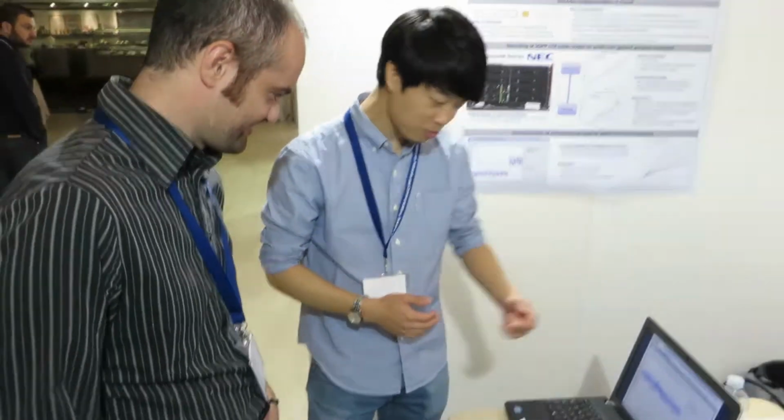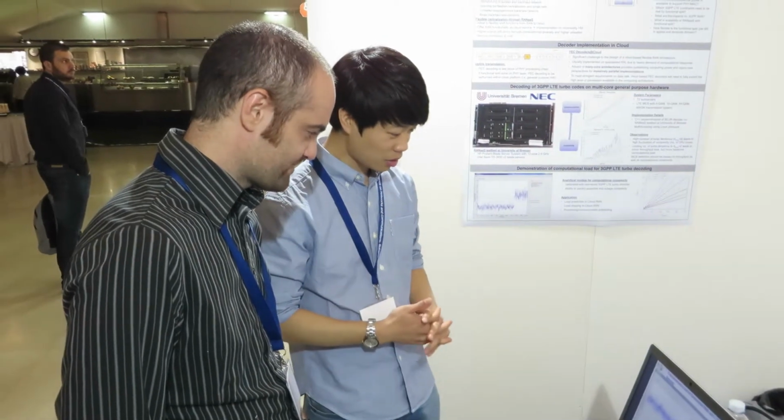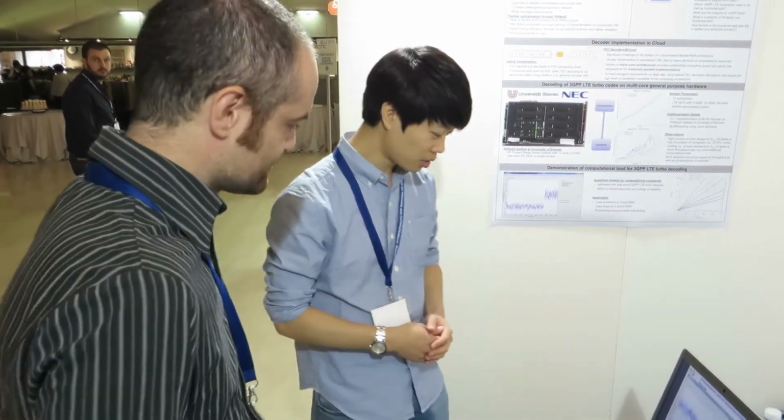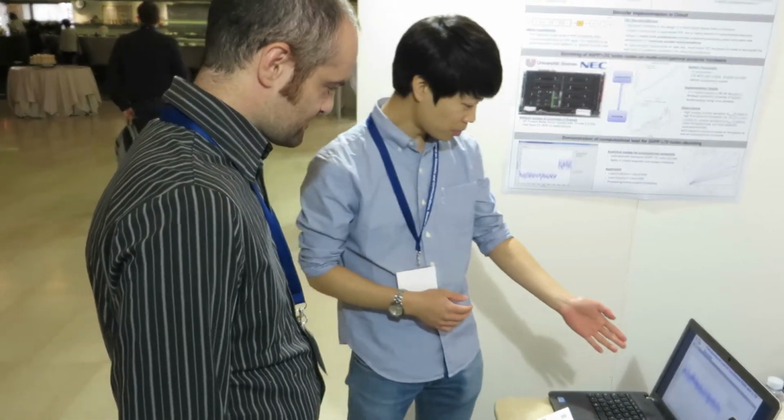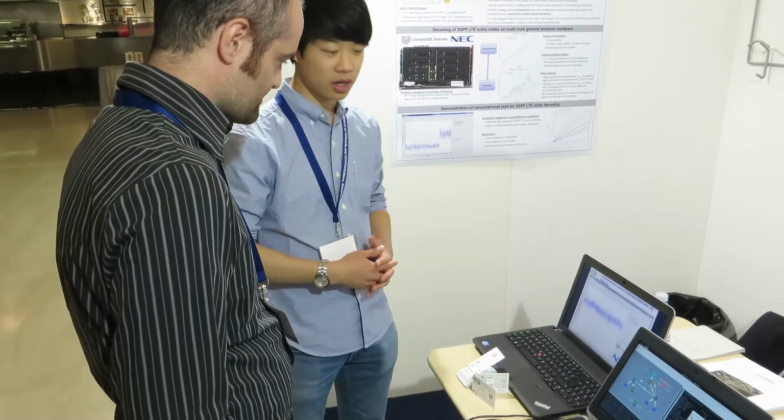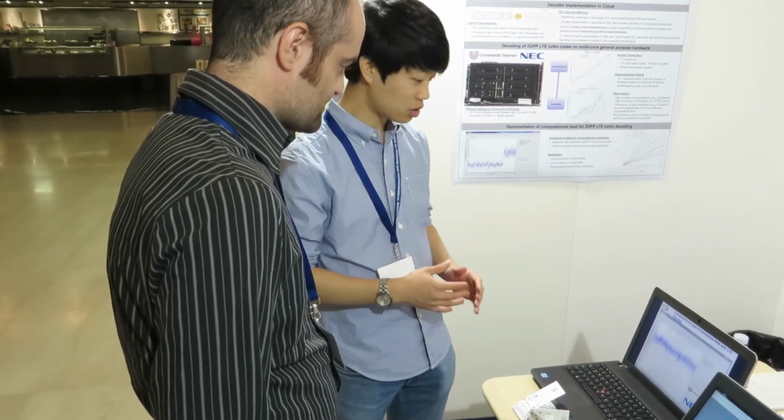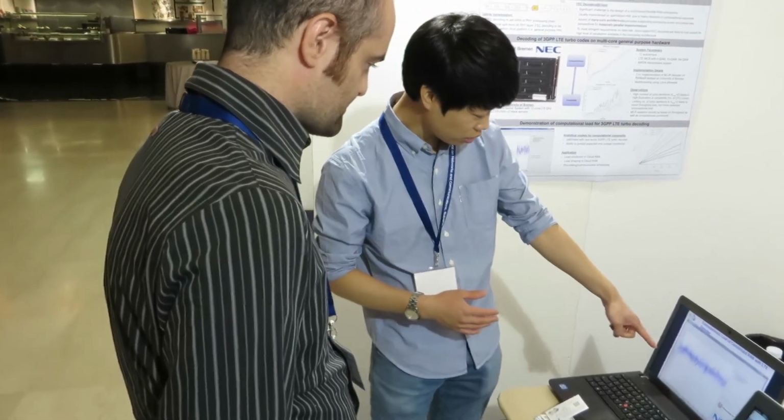You can have a number of base stations and you centralize them in the cloud. We assume that for each base station, one UE is connected to one base station. So what you see here is the computational load which is required for LTE decoding to centralize all base stations. The computational load is shown in the number of CPUs.